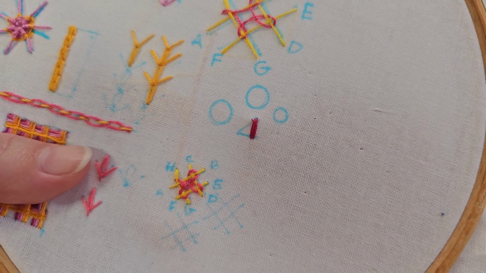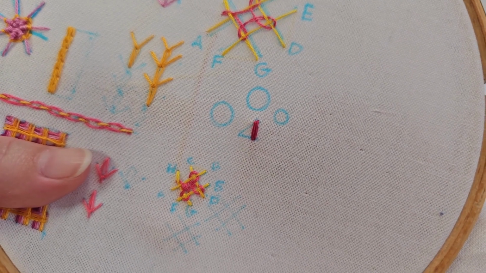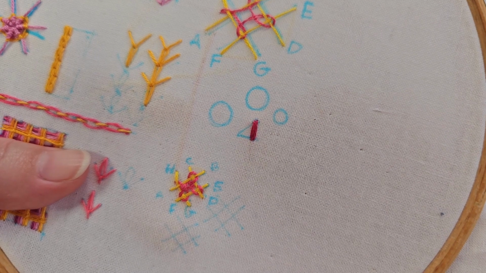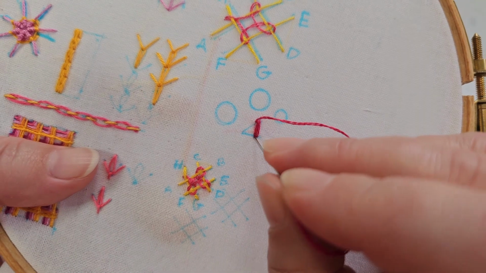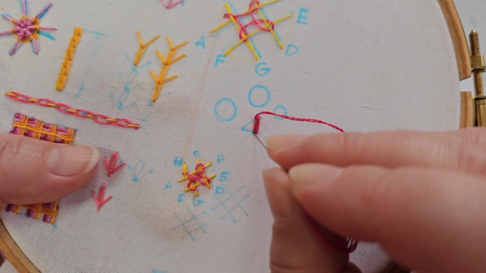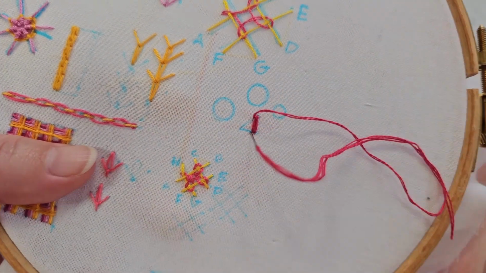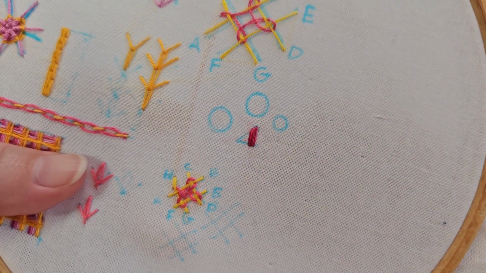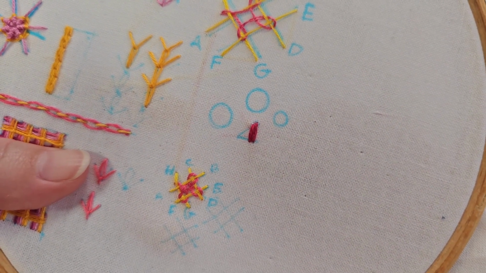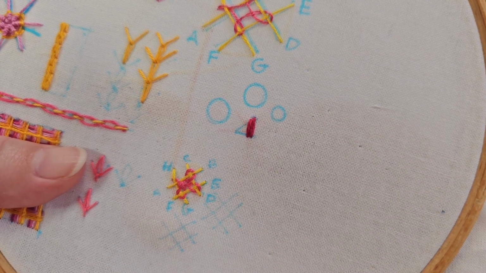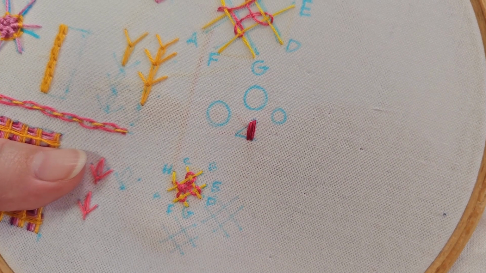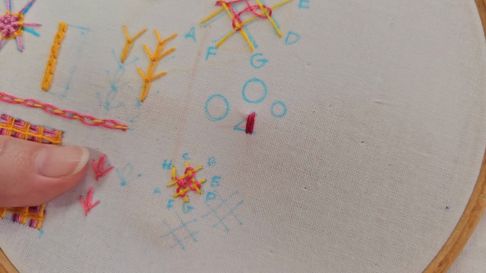So now I come down one more row in the fabric, and still one column. Sometimes to follow a shape you have to move down more than one row, and that's fine.